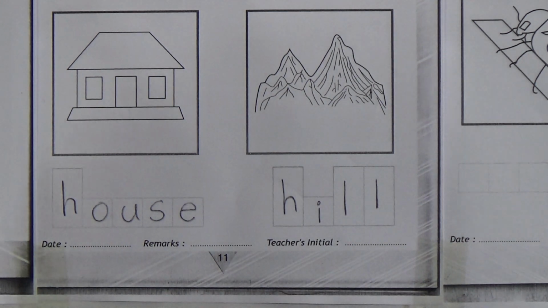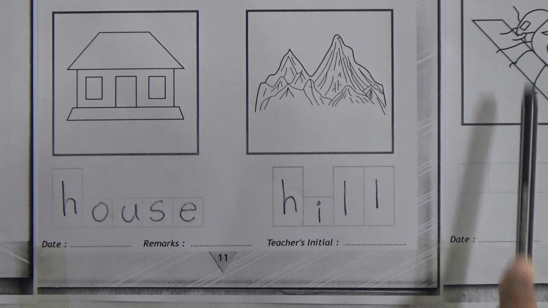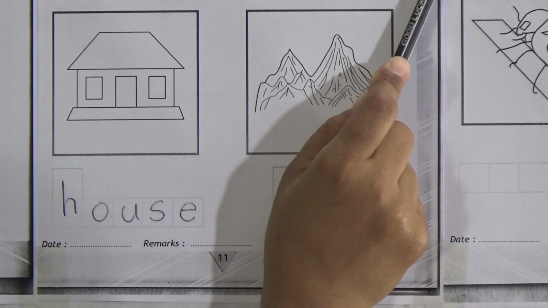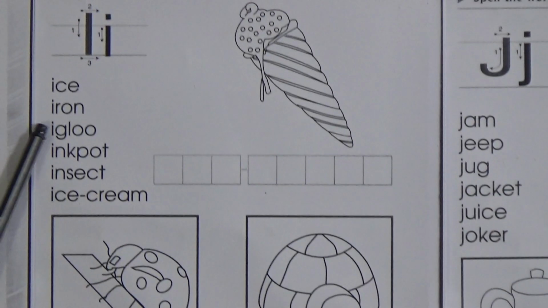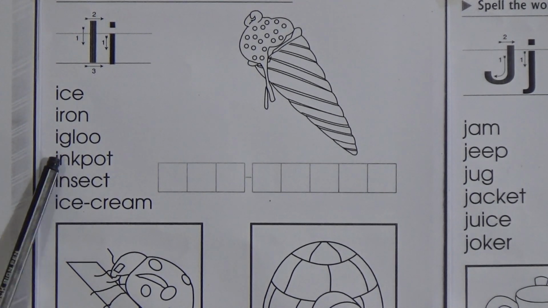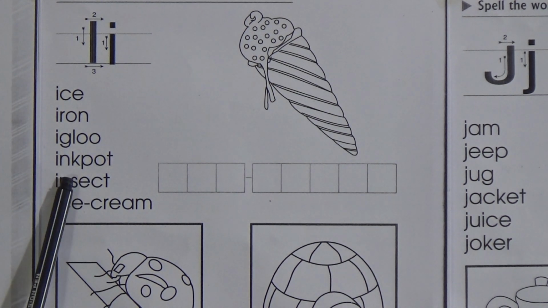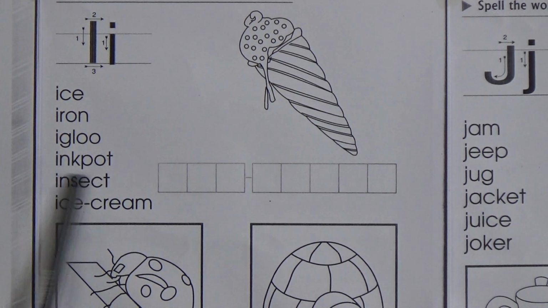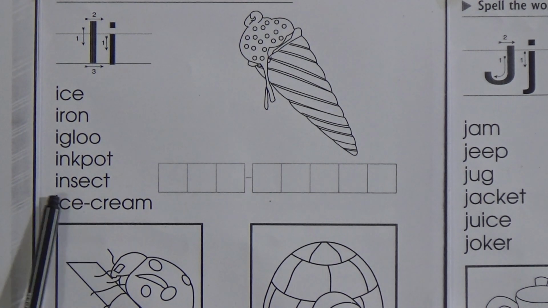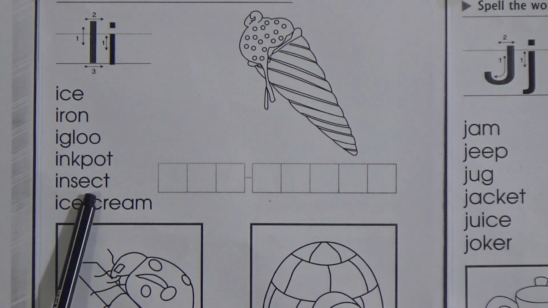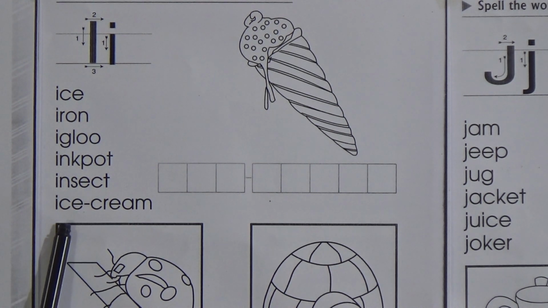Now the next page number 12. I. I for what? I for ice. I-C-E, ice. I-R-O-N, iron. Igloo. I-N-K, P-O-T, ink pot. Insect, I-N-S-E-C-T, insect. I-C-E, ice.